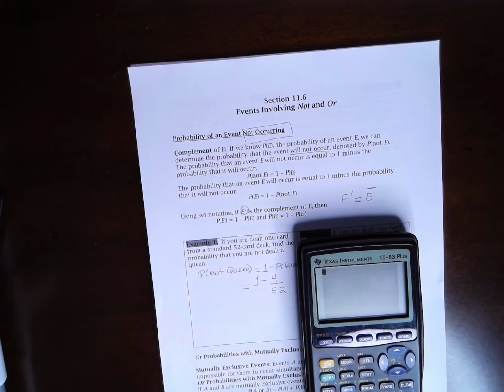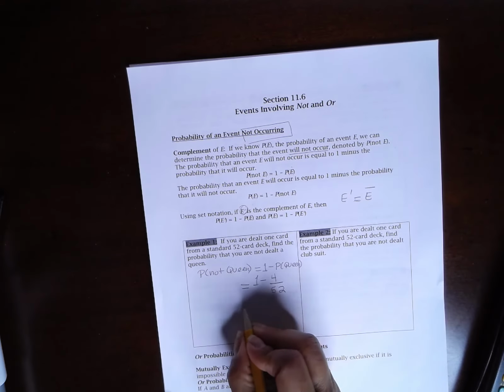So here we're going to enter 1 minus, and I like to enclose a fraction in parentheses just to be clear on what you are subtracting. So it's 1 minus 4 out of 52. I'm getting a decimal again. If it's not asking you to answer in decimal form, then you press math, enter, and the simplified fraction is 12 out of 13.